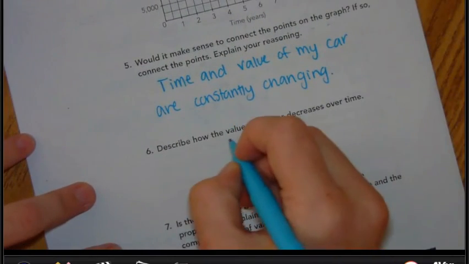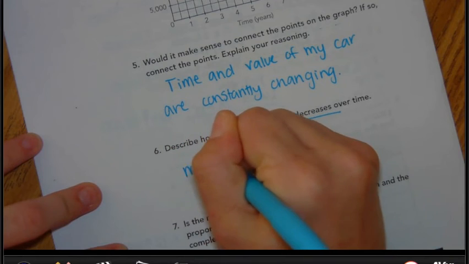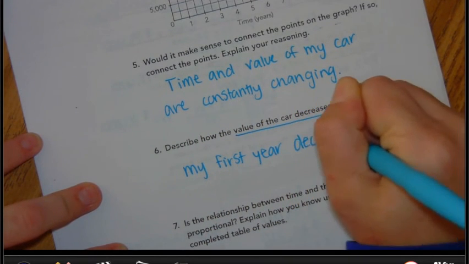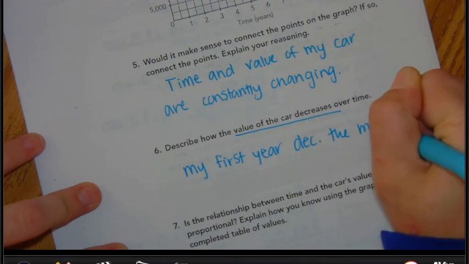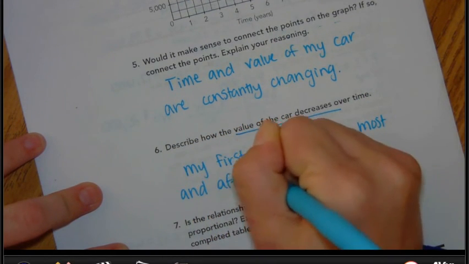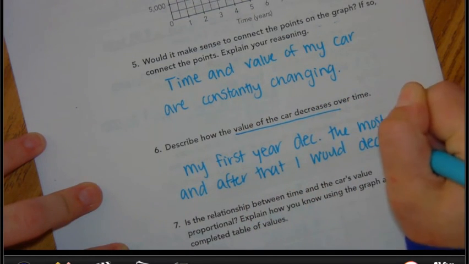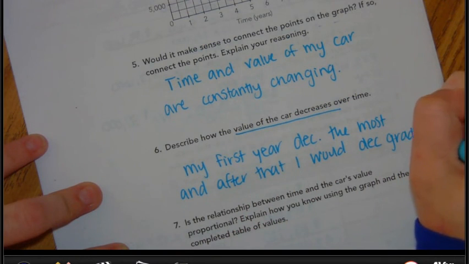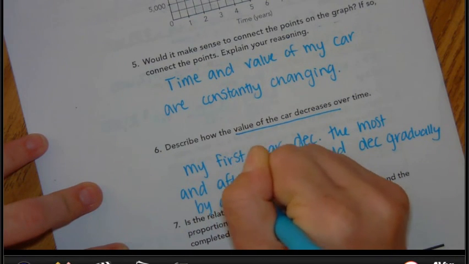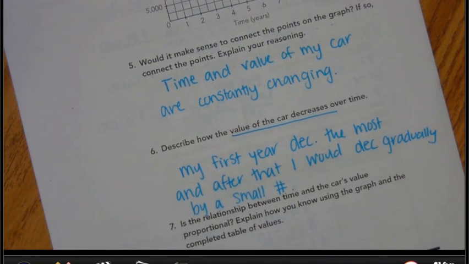So when looking at how the value of my car decreases, we can say this: my first year decreases the most, and after that, I would decrease gradually by a smaller number.